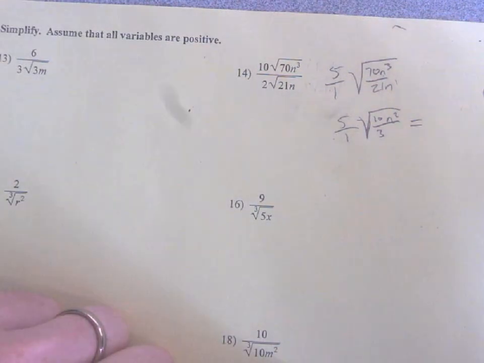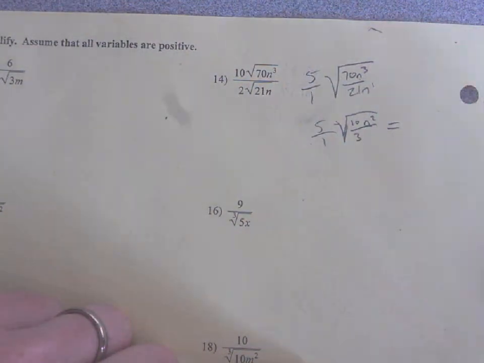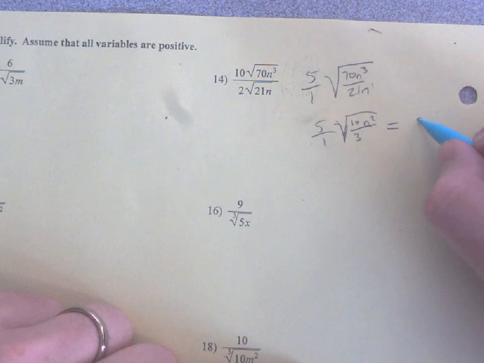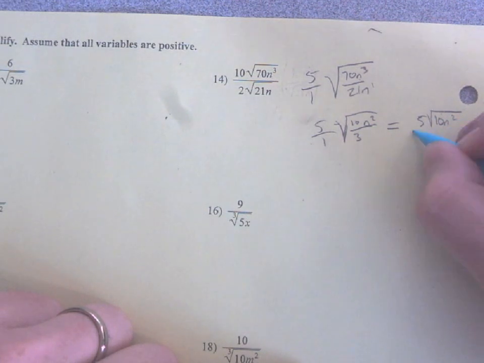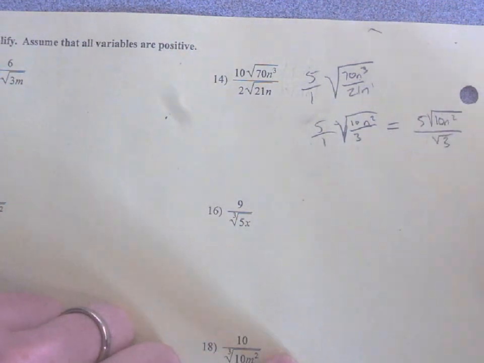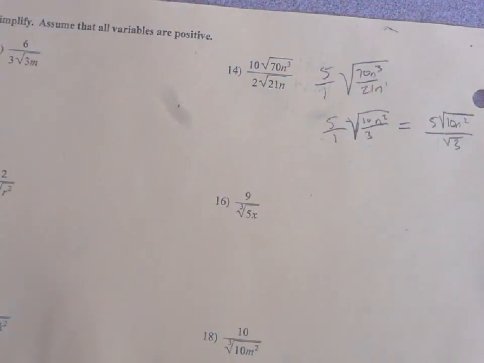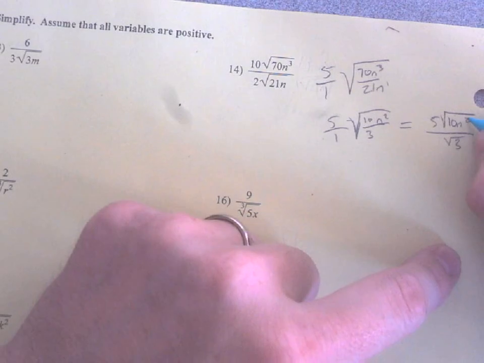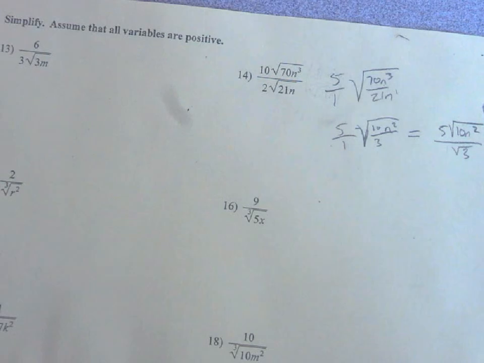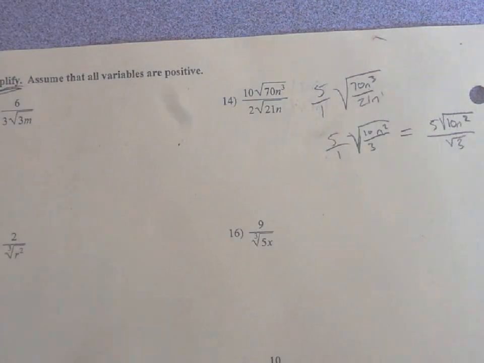Now I'm just going to put it back into two different radicals. So I have 5 times the square root of 10n squared, and then I have 1 times the square root of 3, or just the square root of 3. All right, so now we need to rationalize the denominator. We've simplified first, but now we need to rationalize the denominator. We're not fully simplified until we've rationalized all those denominators. Okay.